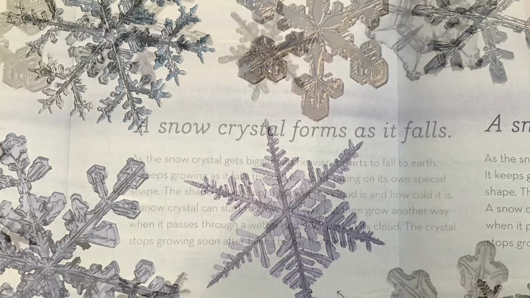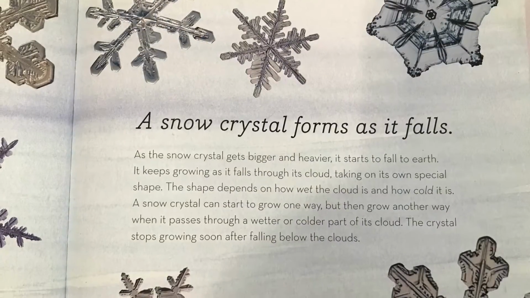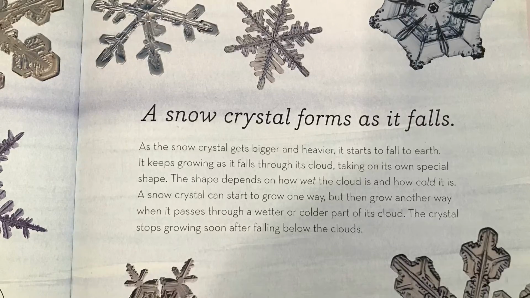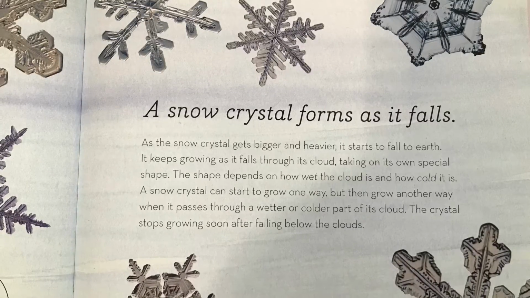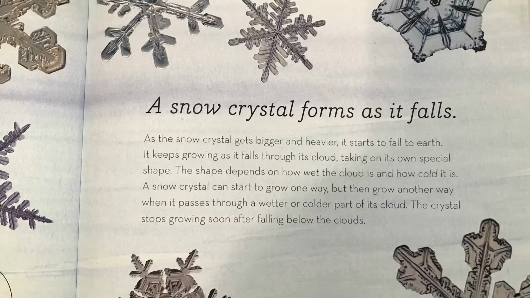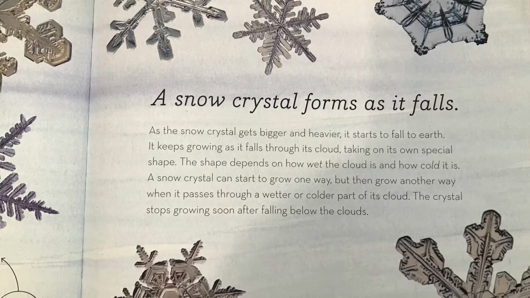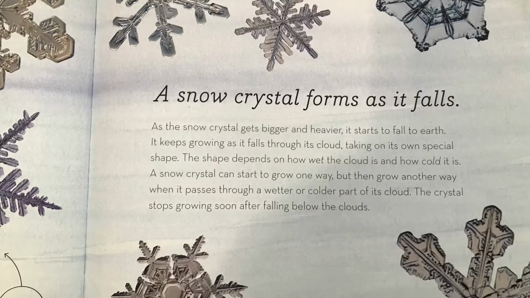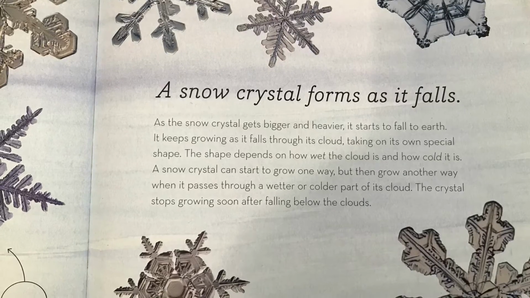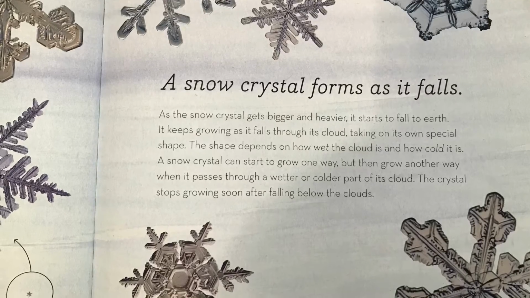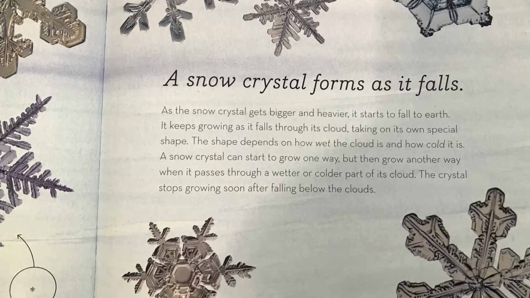A snow crystal forms as it falls. As the snow crystal gets bigger and heavier, it starts to fall to earth. It keeps growing as it falls through its cloud, taking on its own special shape. The shape depends on how wet the cloud is and how cold it is. A snow crystal can start to grow one way, but then grow another way when passing through a wetter or colder part of its cloud. The crystal stops growing soon after falling below the clouds.